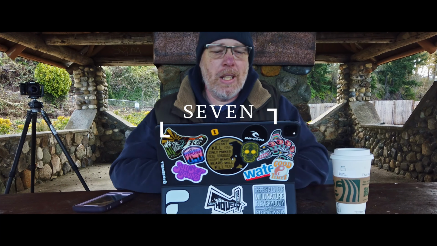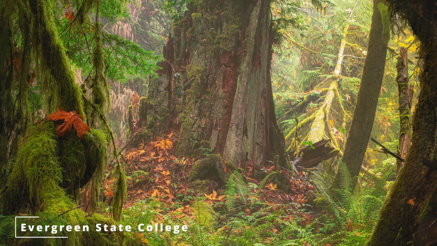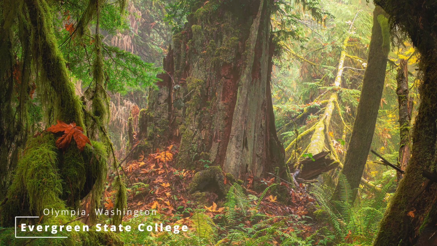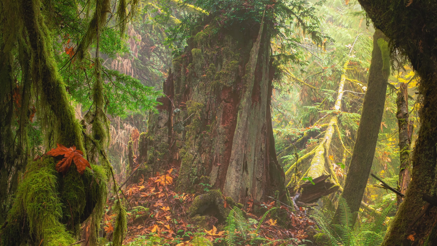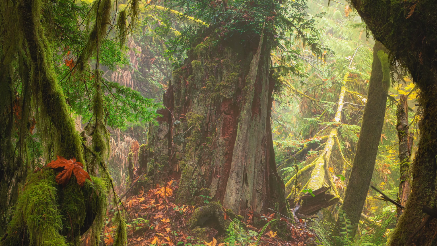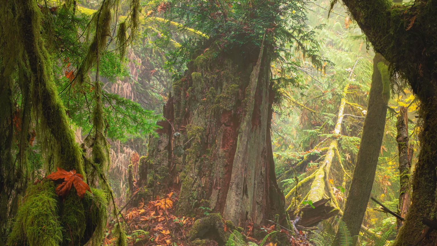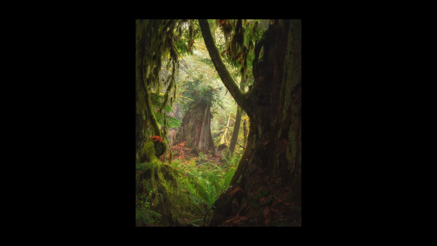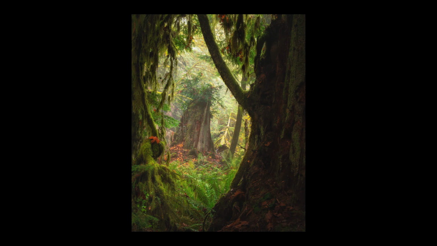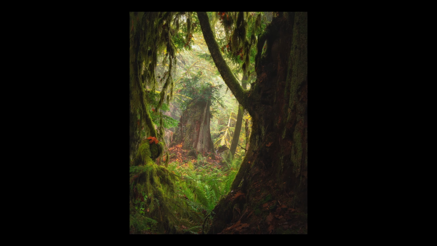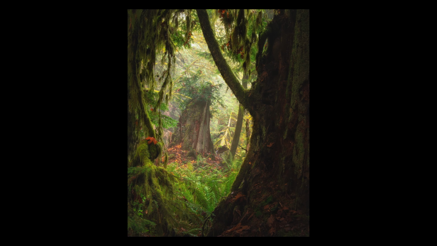Number 7. This is one of my favorite images of the whole 25. The only reason it's not higher is because there are stronger and better images, but this is one of my favorite images. This is just a single shot. It was at 1.6 seconds, no wind. I wasn't worried about wind. I was at f9, 50 millimeter, which means I had my 50 on, and I was at ISO 100.